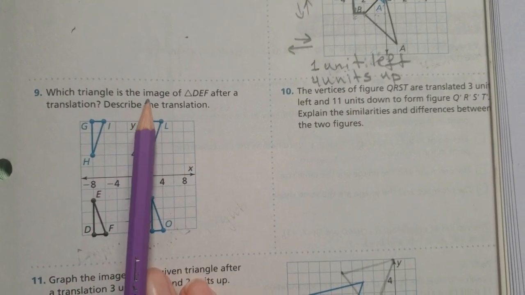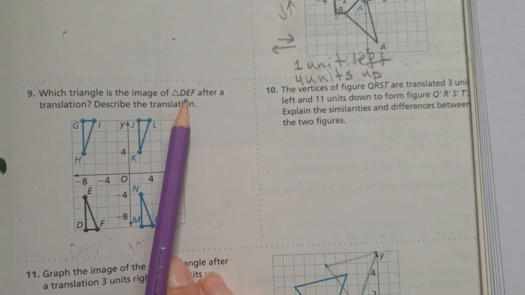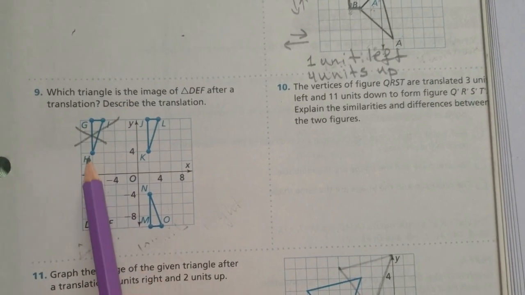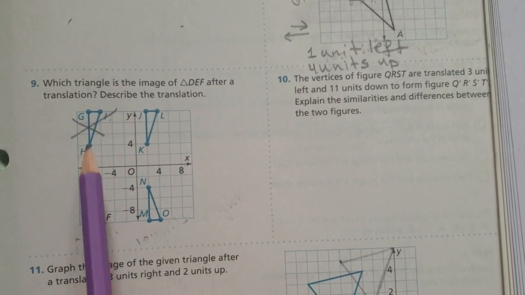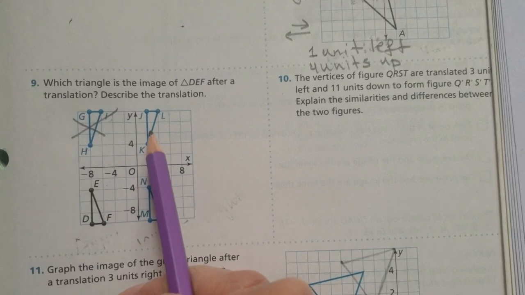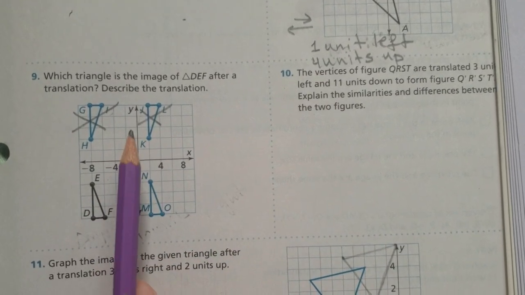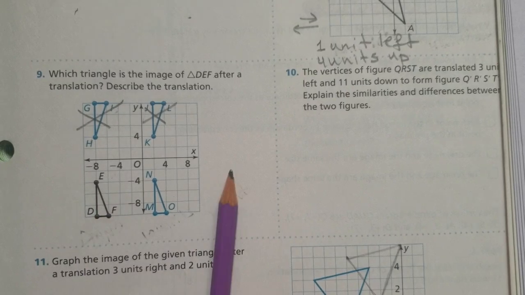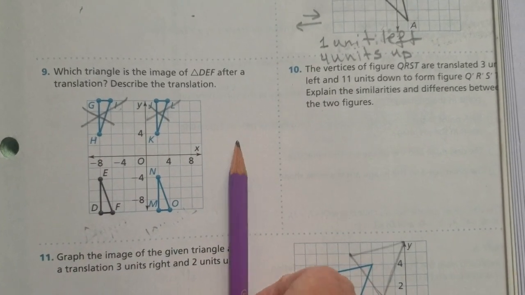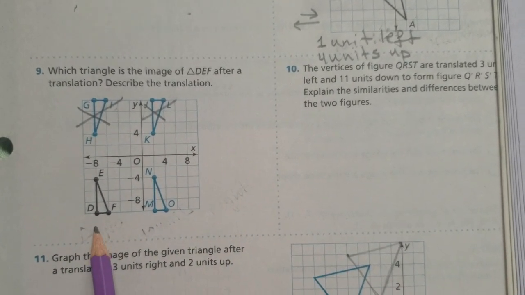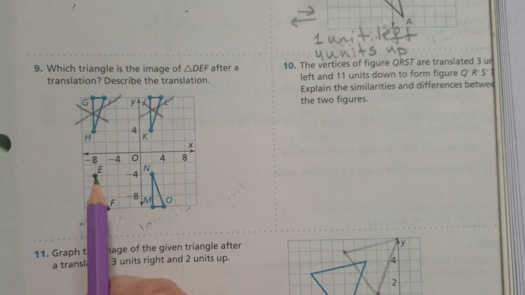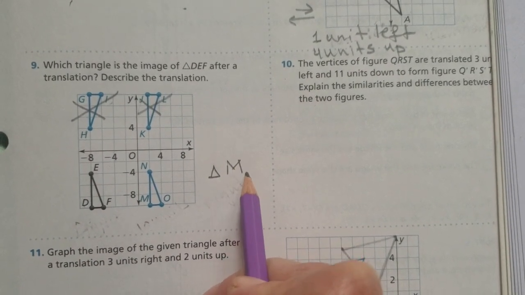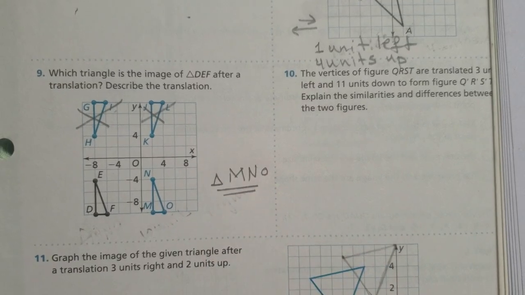Which triangle is the image of triangle DEF? Which one? Sure, HGI, no, because the direction is different. Here also the direction of my triangle. It must be the same direction, because it's only a move. So the picture of my triangle DEF, it's what? MNO.